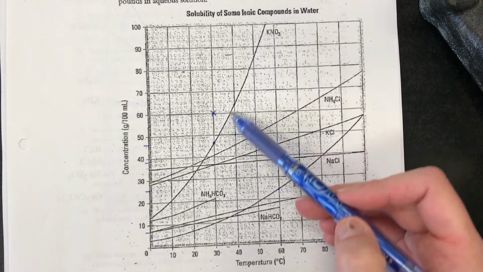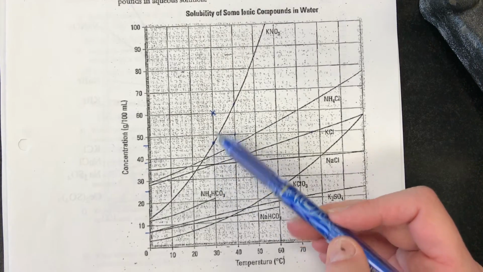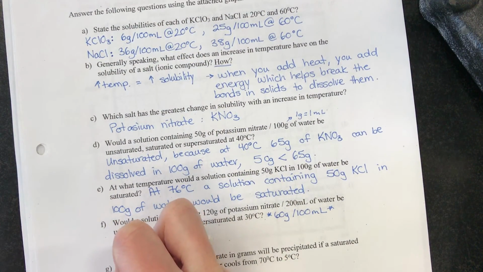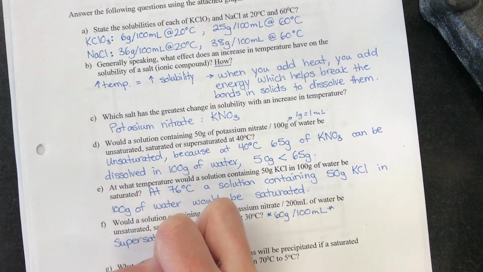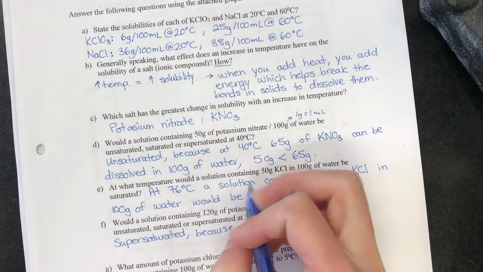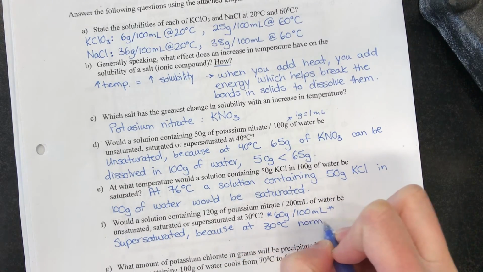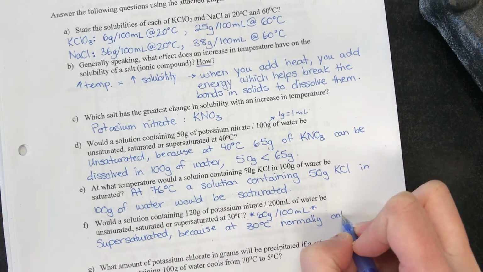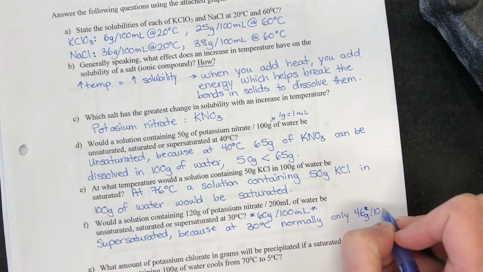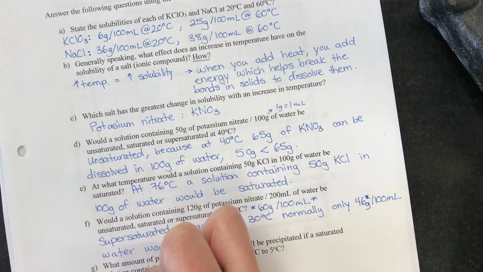So just to recap, on the line is a saturated solution, below the line is unsaturated, and above the line is supersaturated. So here, it's a supersaturated solution, because at 30 degrees Celsius, normally only 46 grams, whoops, not degrees, grams per 100 milliliters of water would dissolve.